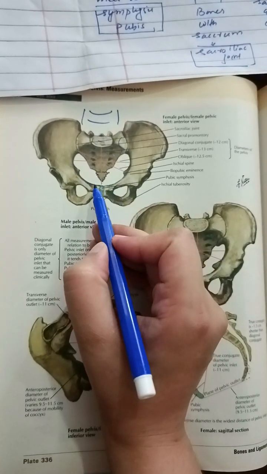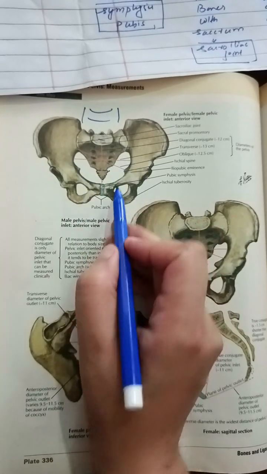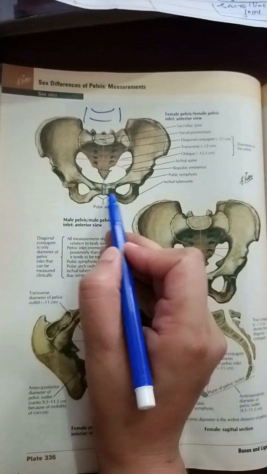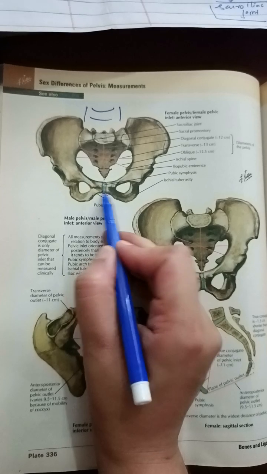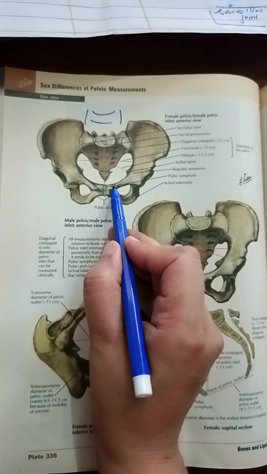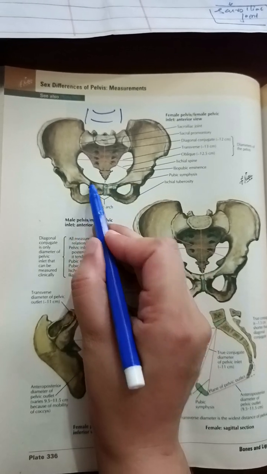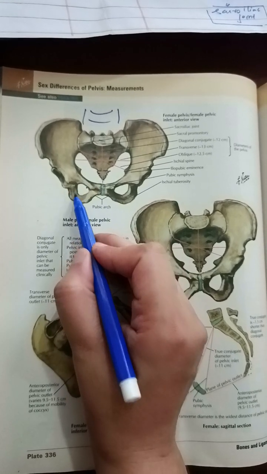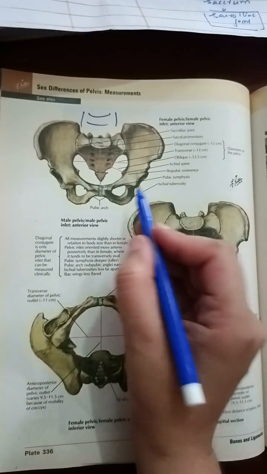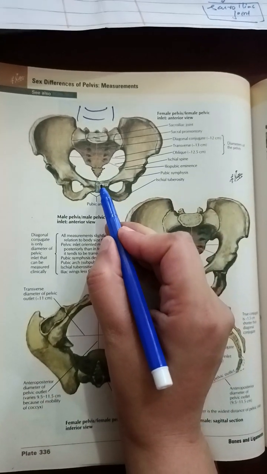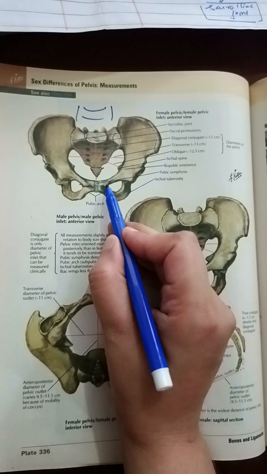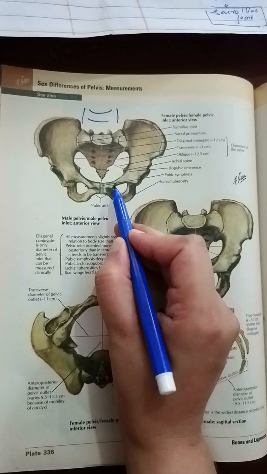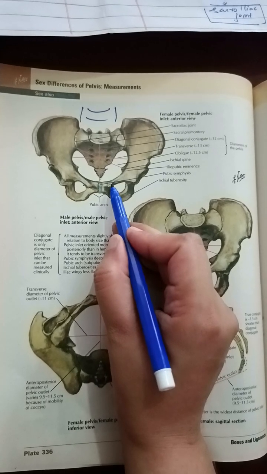Now, the pubis bone: the two hip bones meet each other at the symphysis pubis. This is one pubic bone, and this is the second pubic bone, while this is the ischial bone. This area is called the pubic crest, and the raised, prominent area is called the pubic tubercle.